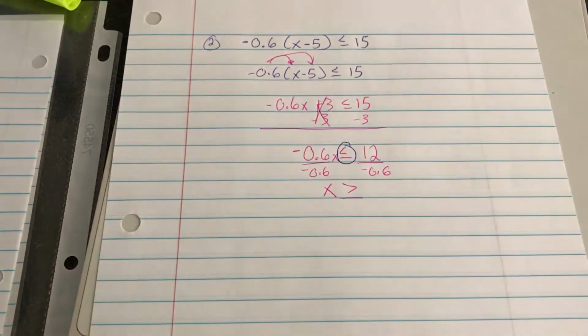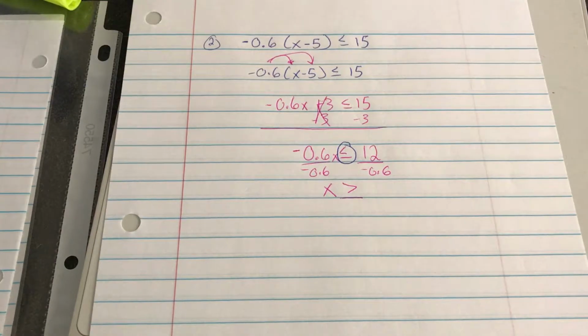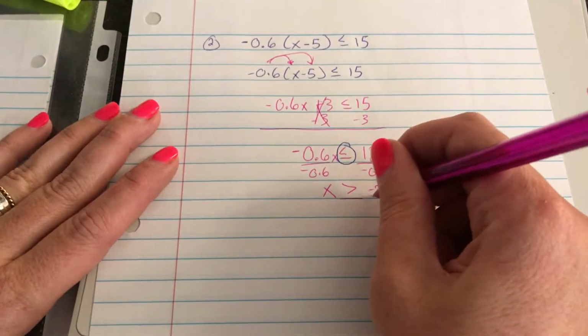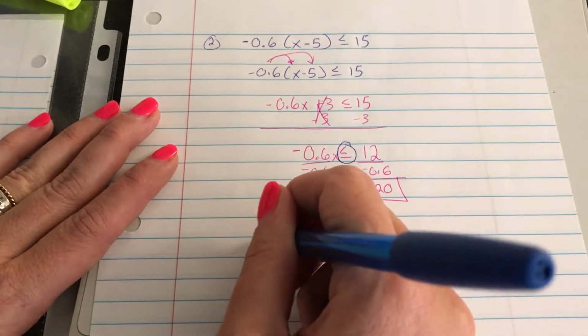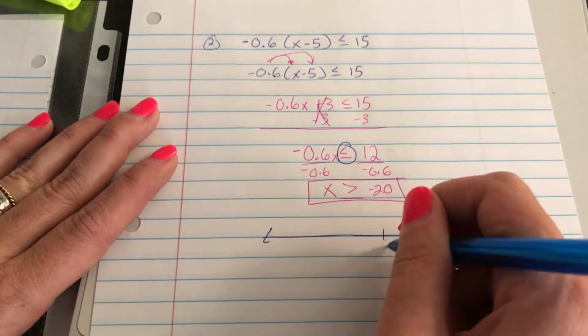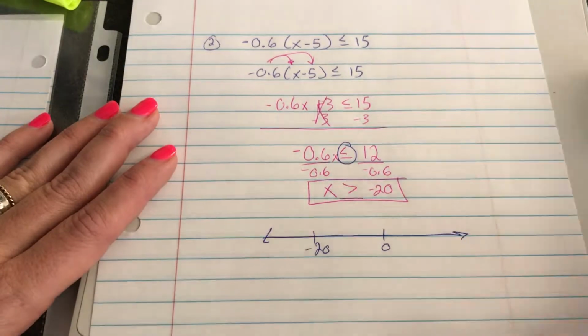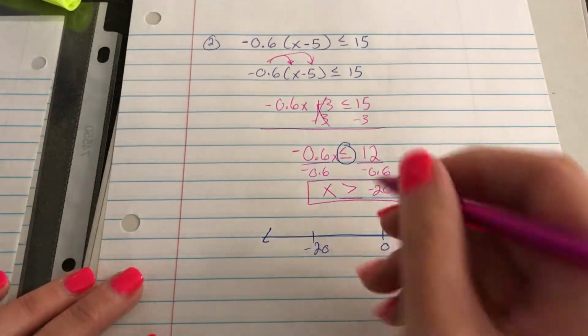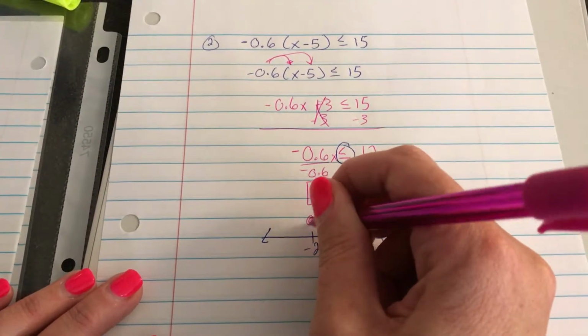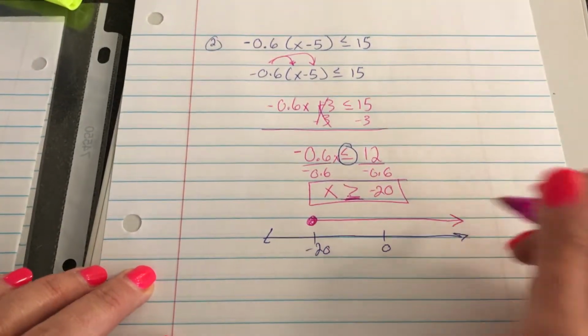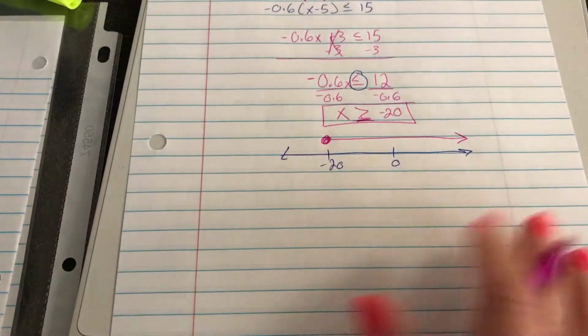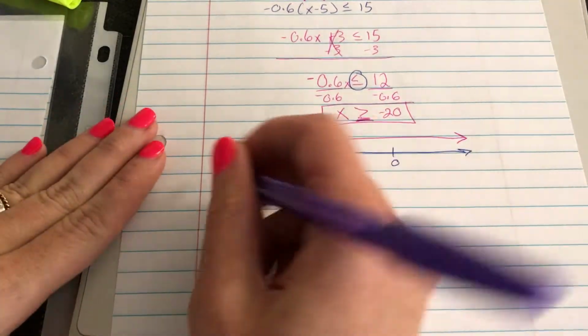Okay, and what is 12 divided by negative 0.6? Negative 20. Okay, my variable's on the left, so we're good. So how do you graph that? You have a 0, you have a negative 20. Open circle or closed circle? Closed. And do you graph to the right or to the left? To the right. All right, now I'm going to show you the check step, okay?